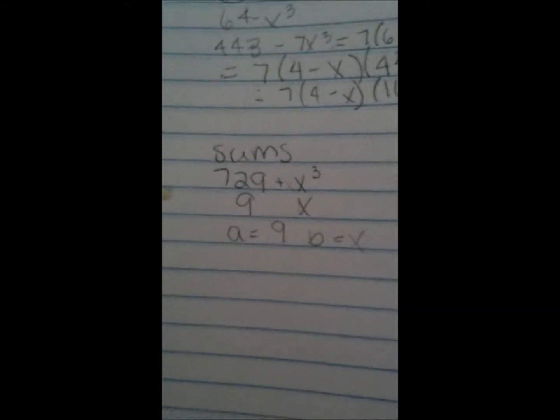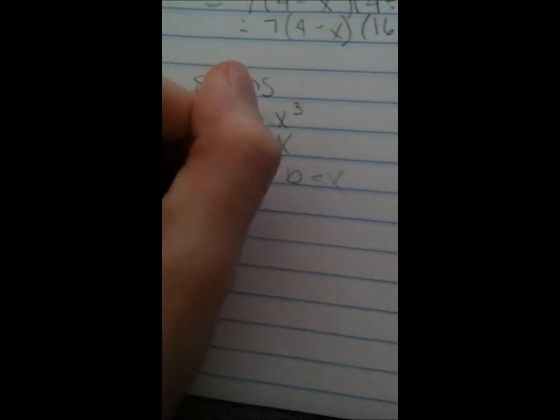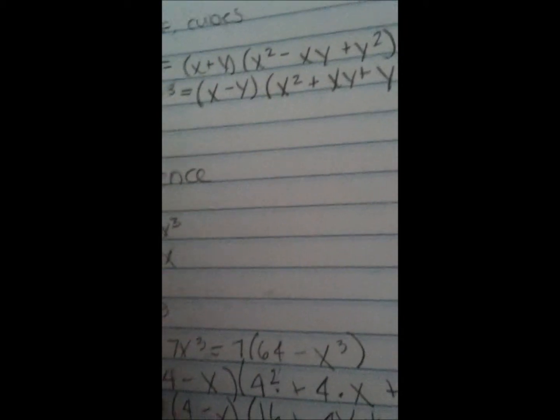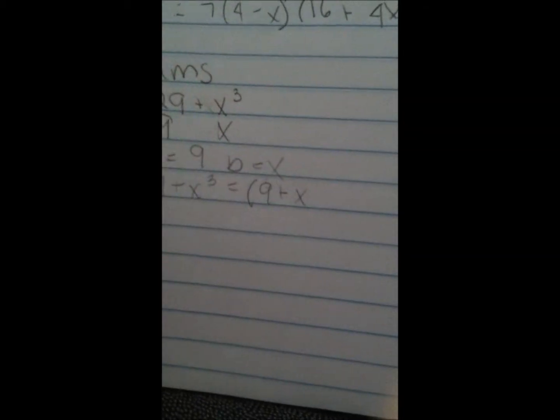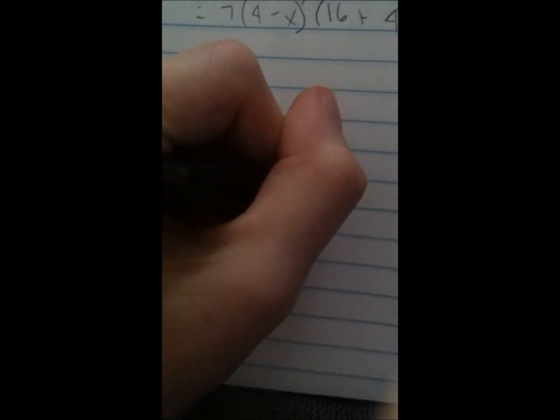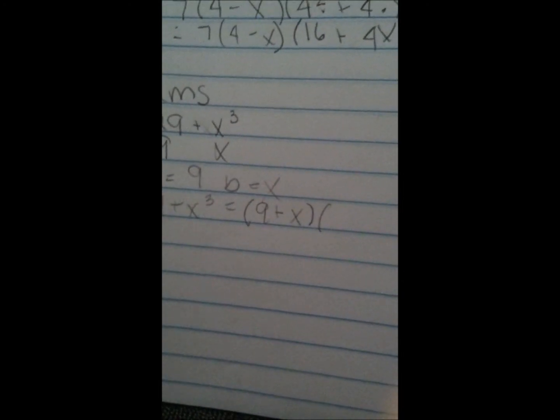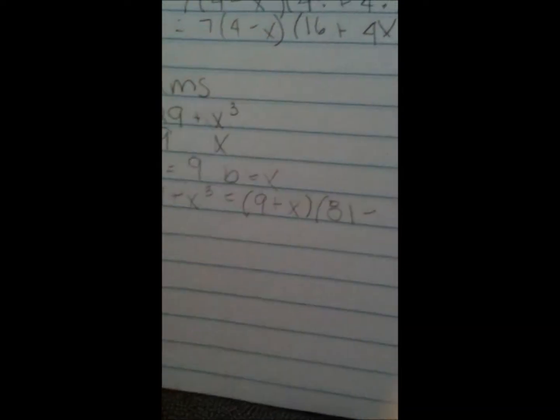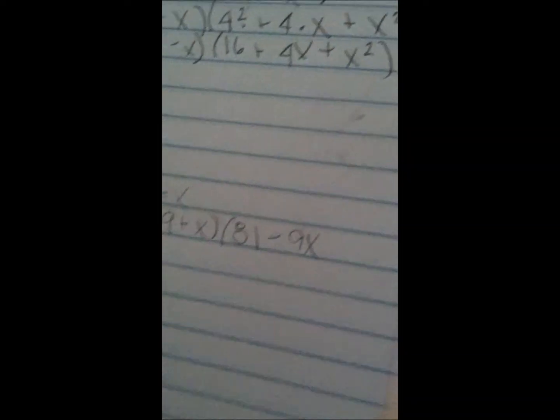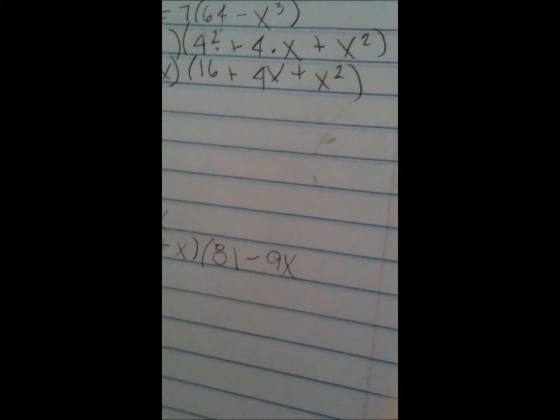Alright, so now 729 plus x cubed equals, I'm going to say a plus b, so 9 plus x, and then 9 squared, which is 81, minus 9x, because it's minus 9 times x, so it's 9x, and then plus x squared. Now that is my answer to sums.